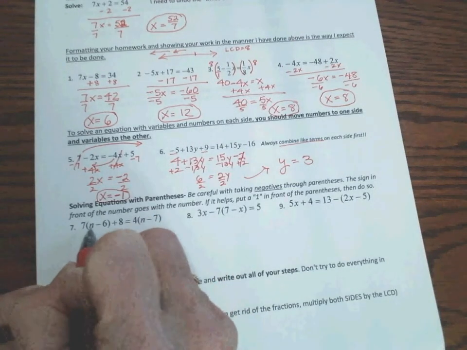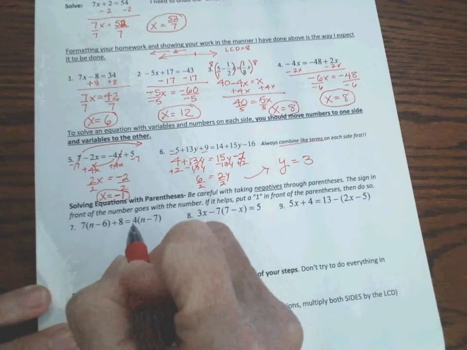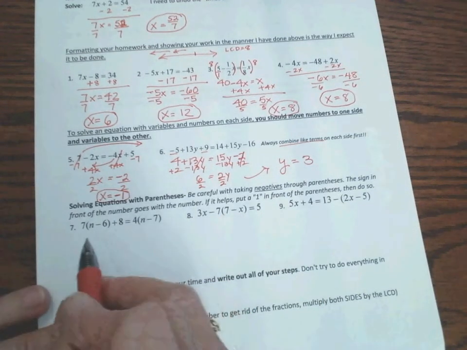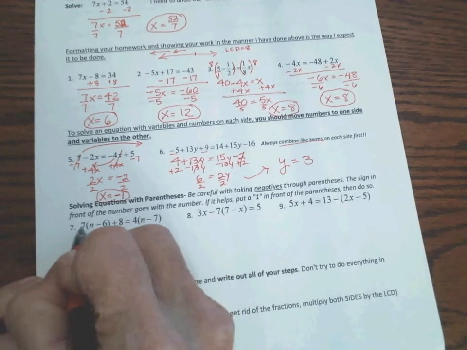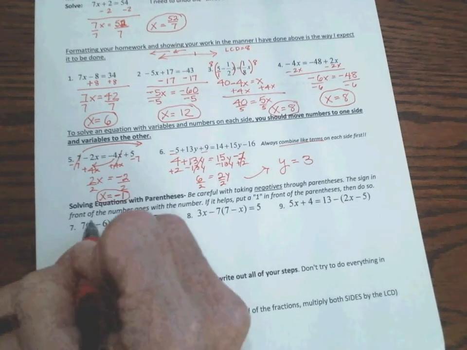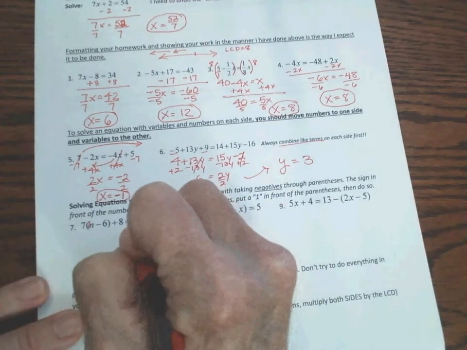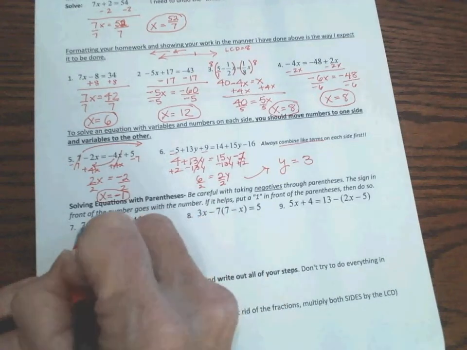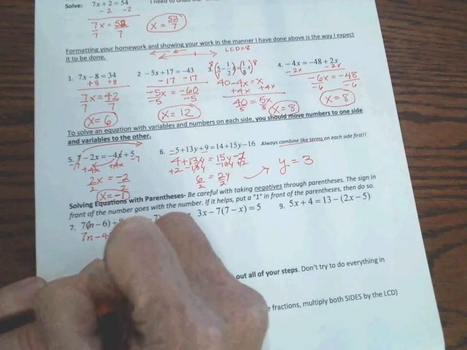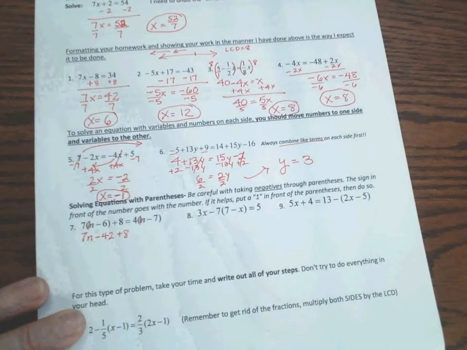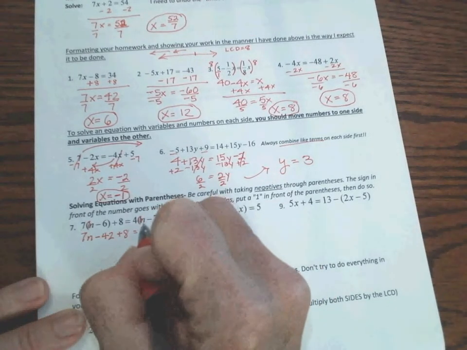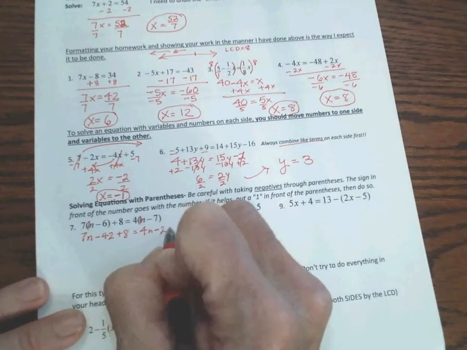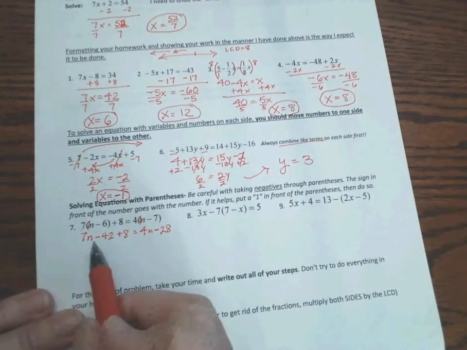So here I have a 7 to be multiplied and distributed. I have a 4 to be distributed. We did this in the beginning of chapter 1, so you've already done this. So distribute 7 times n. The number in front of the n is a 1. You're just multiplying those numbers. 7 times 1, so that's 7n, minus 7 times 6 would be 42. And then I've got a +8 right here. Over here, I'm going to have 4 times 1, so 4n, and 4 times -7 would be -28.